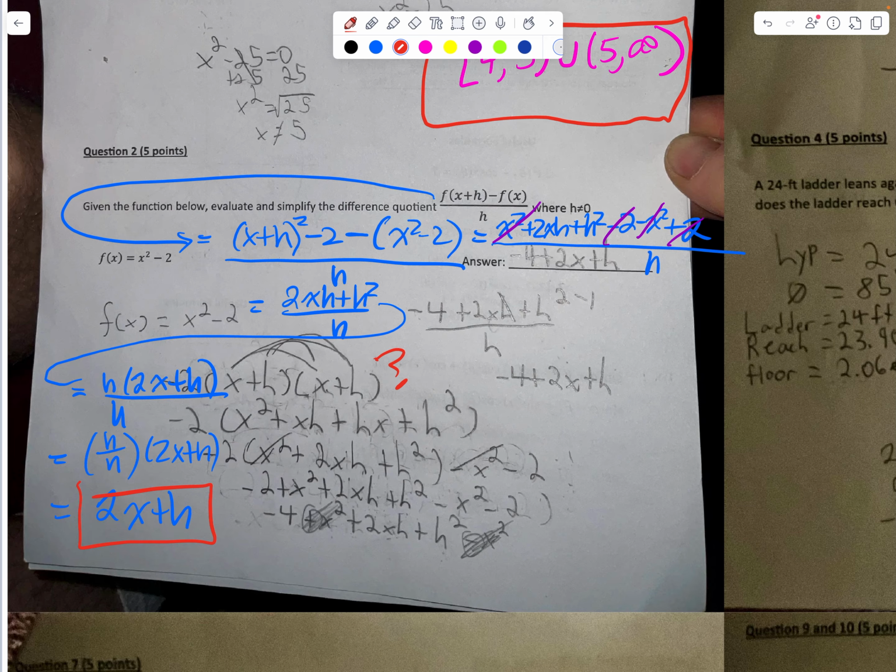See, what did he do here? I have no idea what any of this is. You have to write complete sentences, dude. Huh? Come on. All right. There you go.